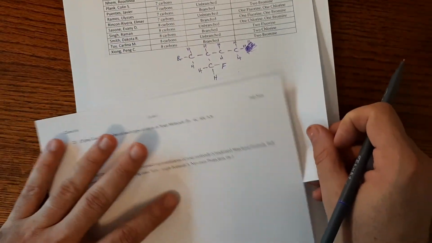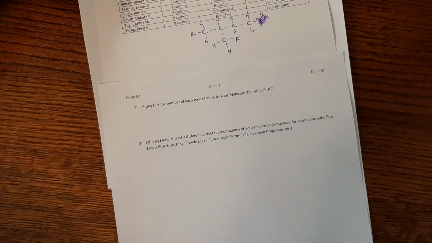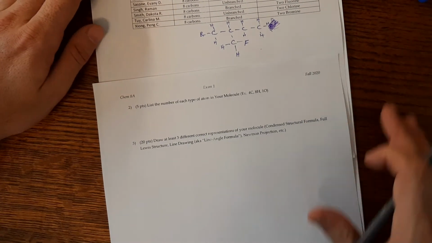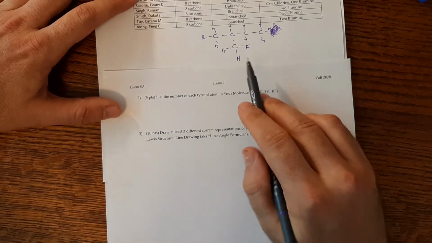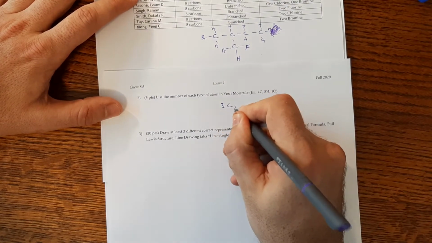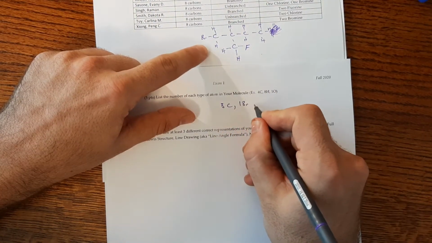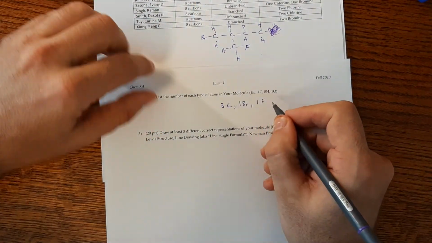And then the next one, you would go through, of course, and list how many elements of each type were in there. And again, I think the only mistakes I saw here were just little typo type mistakes, not where people didn't actually understand things. So of course you knew that it was 5 carbons. Then you knew that it was 1 bromine and 1 fluorine, because that's what was defined in your problem above.